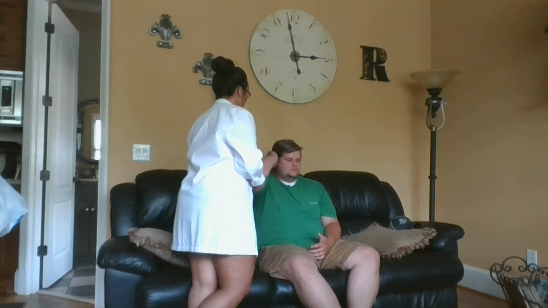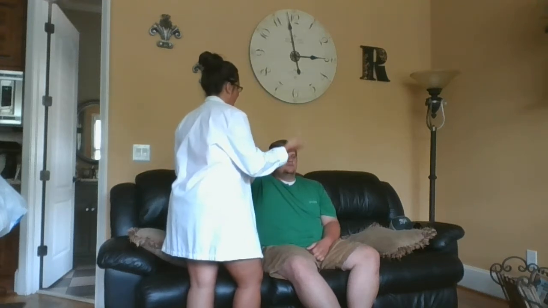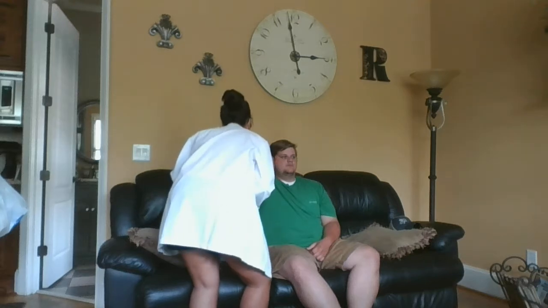Just make sure that, like I said, his equilibrium is adequate and he's not experiencing any vertigo or dizziness. So the first test I'm going to do is the whisper test. So I'll have my patient, if you don't mind covering your right ear, and I will say just a two-syllable word, whisper it, and see if you can repeat it to me.